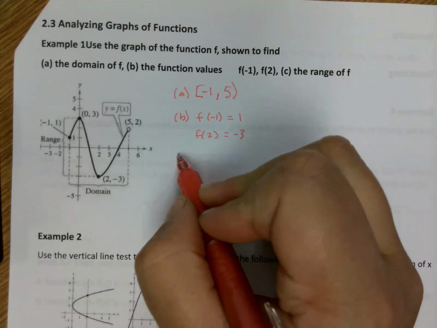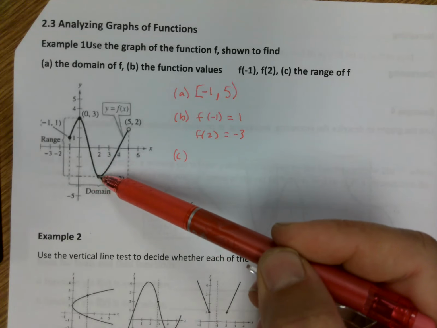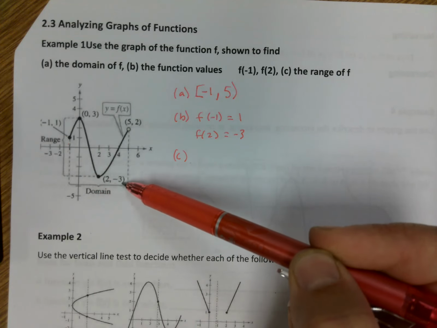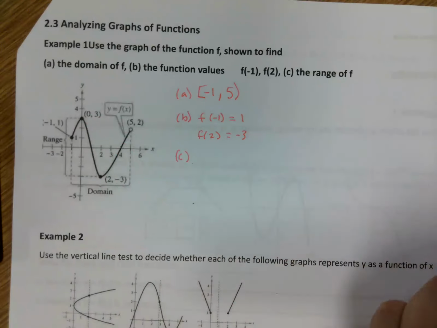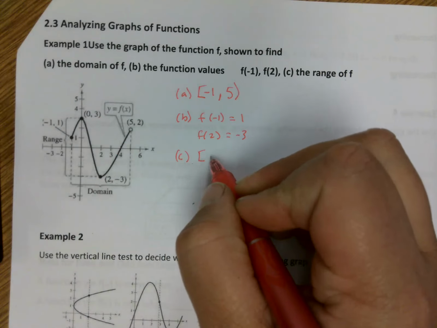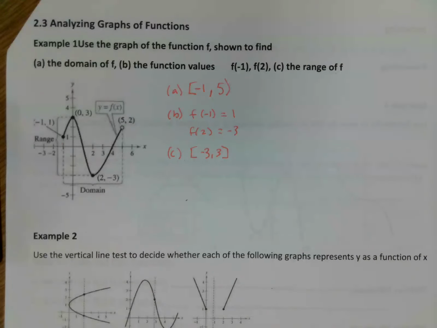And lastly, what's my range? My range is my y values. So how low does this go? So my lowest y value is -3, and the highest that it goes is 3. It's including both of those, so I'm going to have a bracket for both of those.